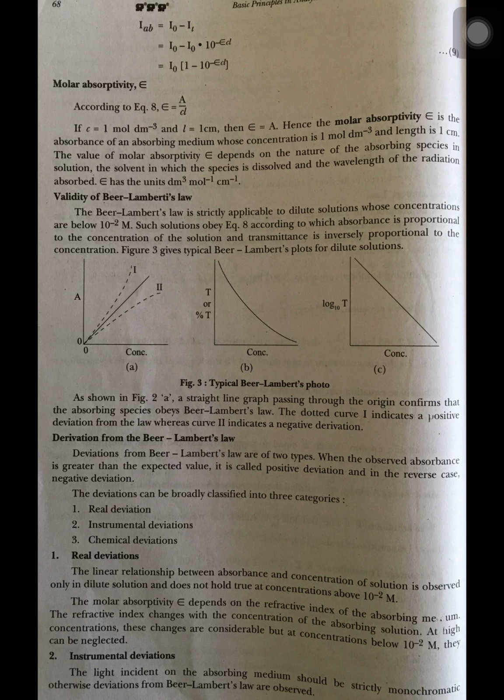Because C and L become 1, A by 1 is A, therefore epsilon is equal to 1. Hence the molar absorptivity epsilon is the absorbance of an absorbing medium. Now see, it is defined by using these lines. Molar absorptivity, that is epsilon, is nothing but the absorbance of the absorbing medium, because epsilon is equal to A when C is equal to 1 and L is equal to 1.